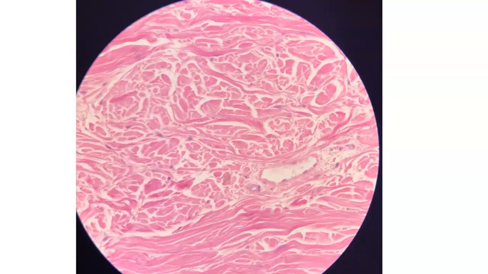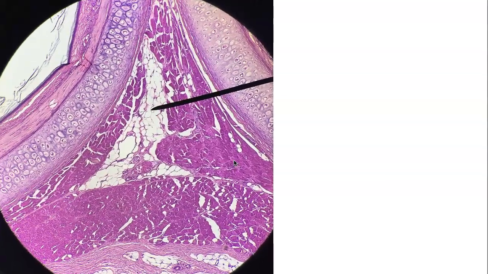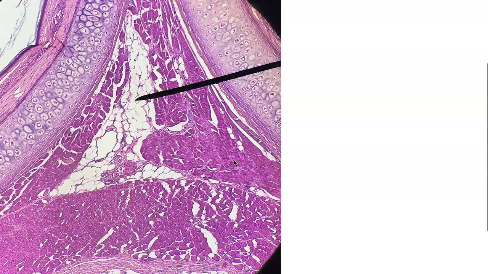So what I wanted to do is just go over what you have learned with connective tissue. I'm going to put some slides up and you should immediately be able to tell me what kind of connective tissue it is. This first one, what is this connective tissue? Nothing else looks like it. Dense, irregular connective tissue.